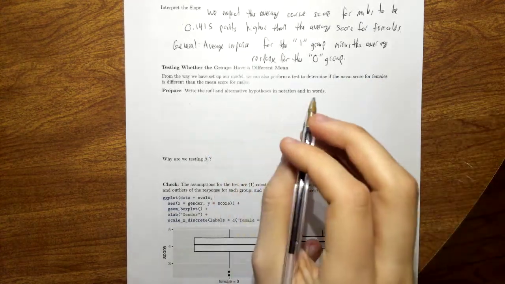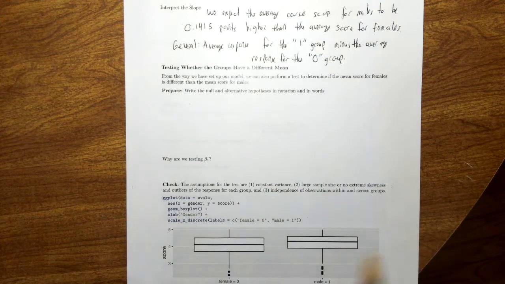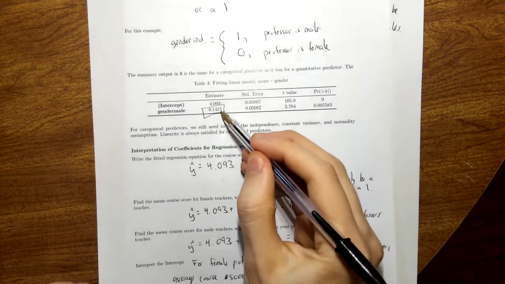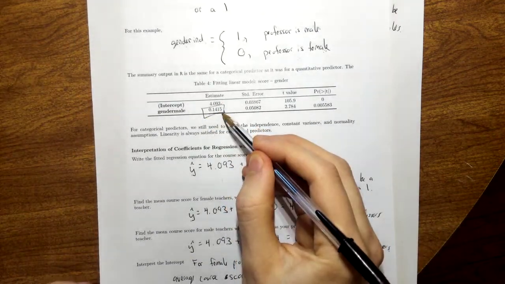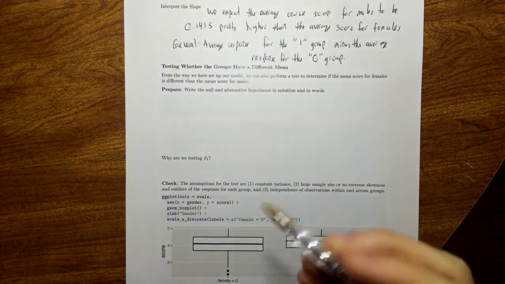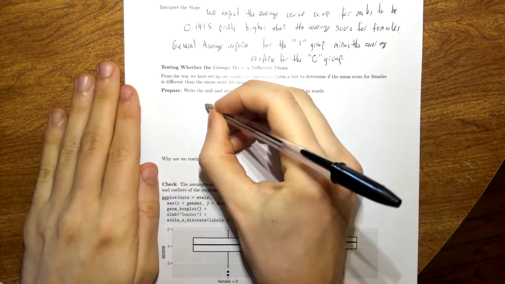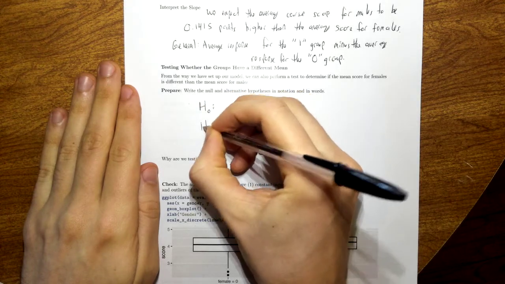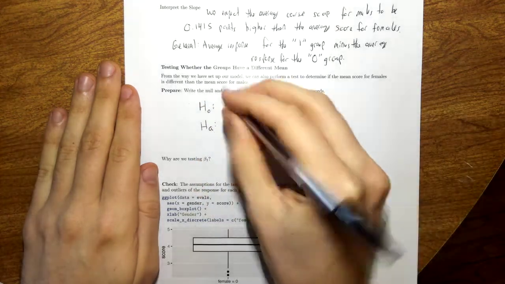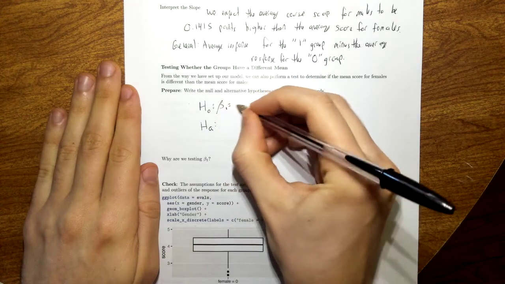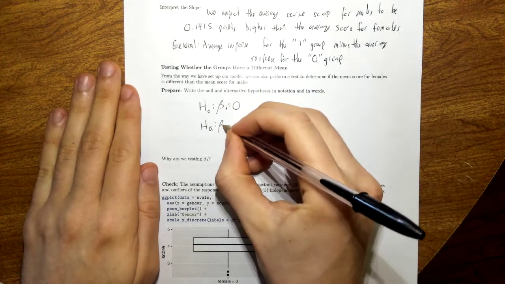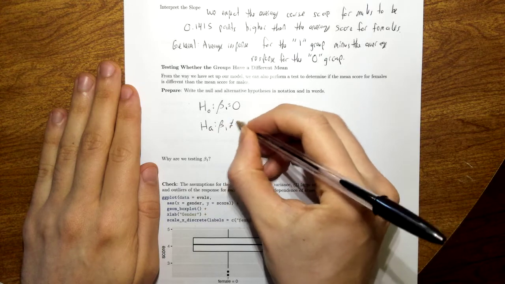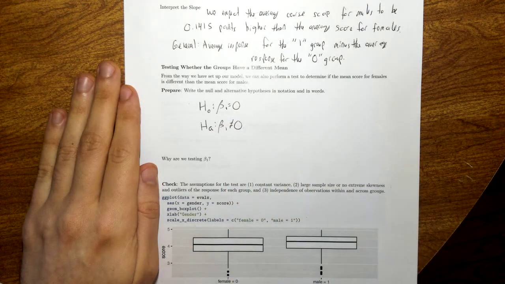And so because this slope is representing this difference in means between the two groups, it makes sense that a test to see whether the two means are different would just be a test about whether the true slope is equal to 0 or different than 0.